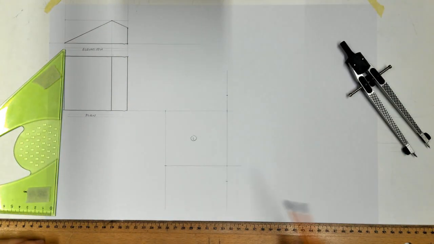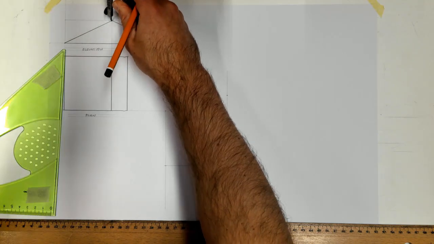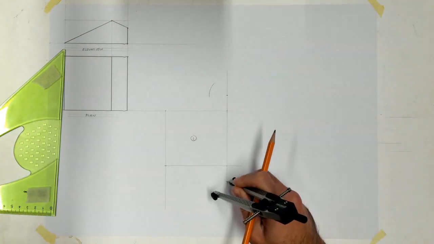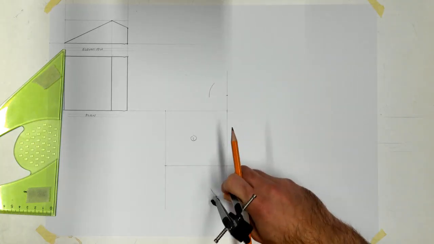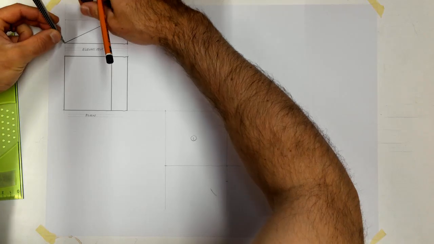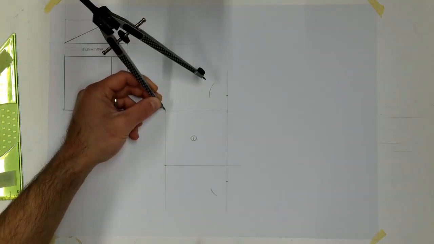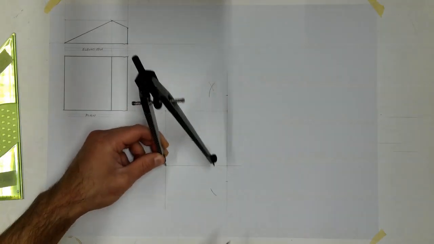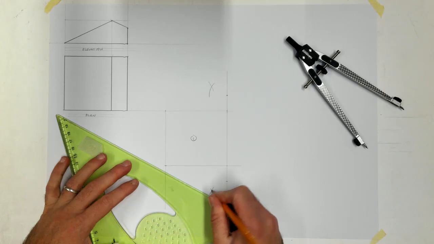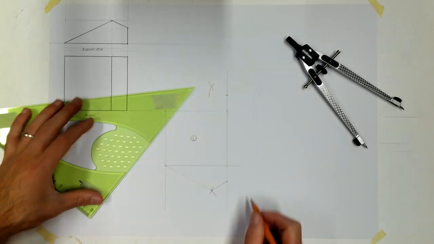And then what I can do is take this length here, swing an arc from there, swing an arc from there, so somewhere along that line is where it's going to stop. And then I can take my length here, so we're taking true lengths at all times, and I swing it from here, and I swing it from there. Where they both cross over each other is where they join together.